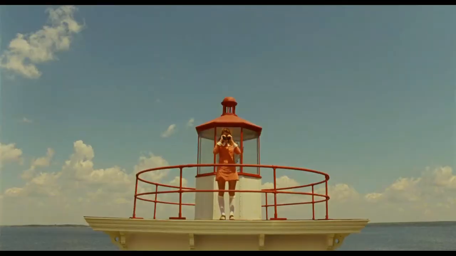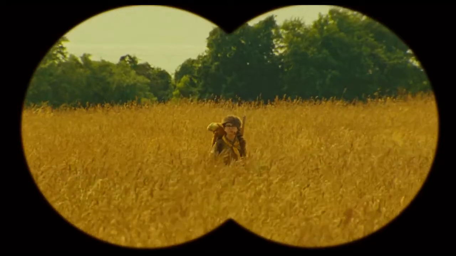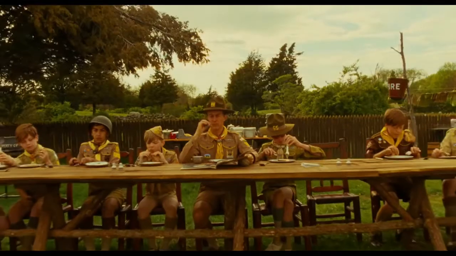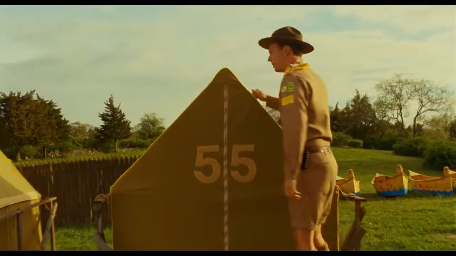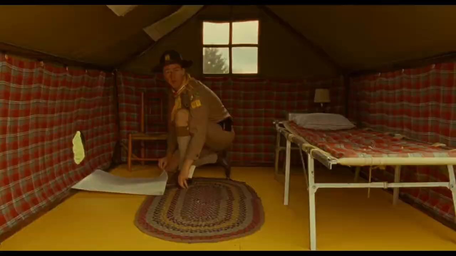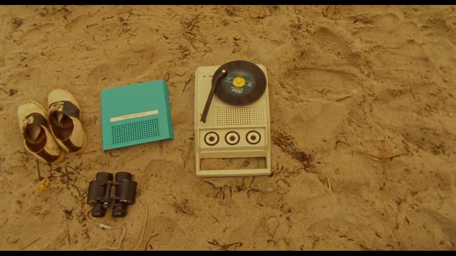The best use of the color yellow to show naivety, again, Wes Anderson, Moonrise Kingdom. It's a coming of age story. It's showing these really naive kids trying to work out and, you know, trying to live their lives. It's a perfect use of the color yellow.